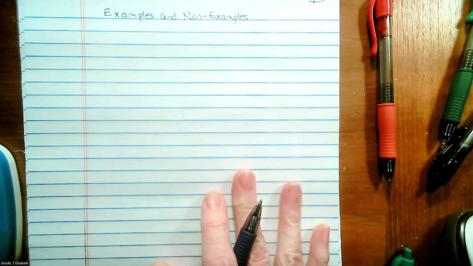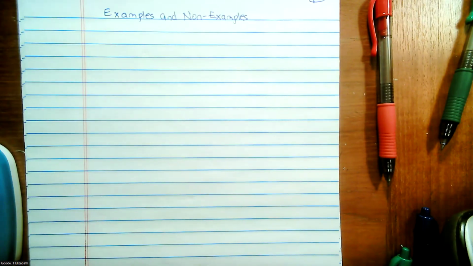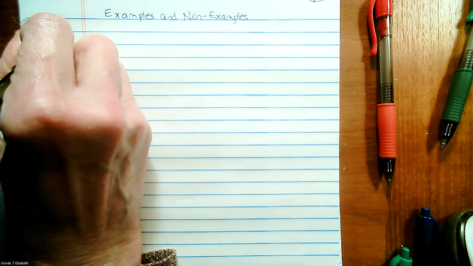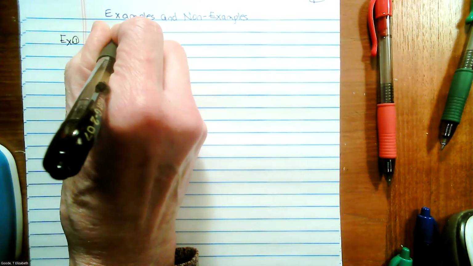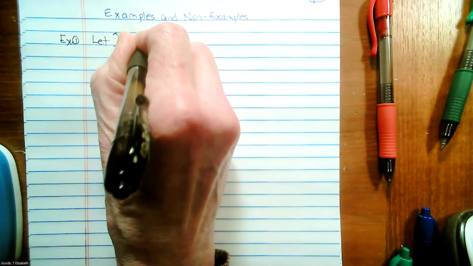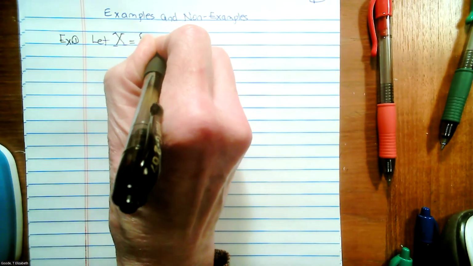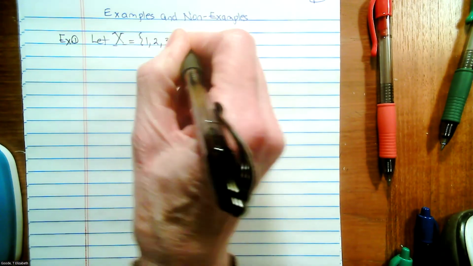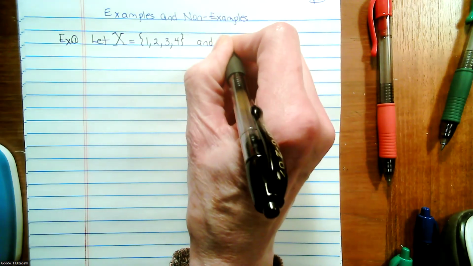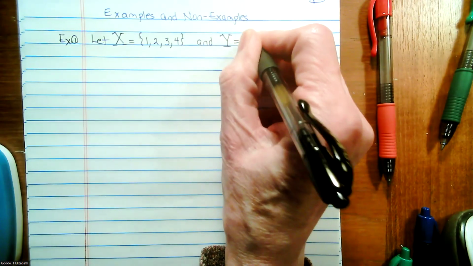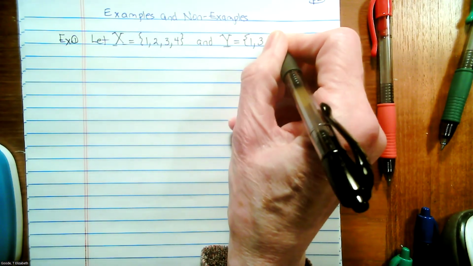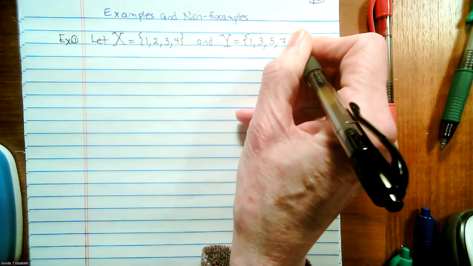All right. So example 1, we're going to let set big X equal the set containing 1, 2, 3, and 4. And we'll let Y equal the set containing 1, 3, 5, 7, and 9.